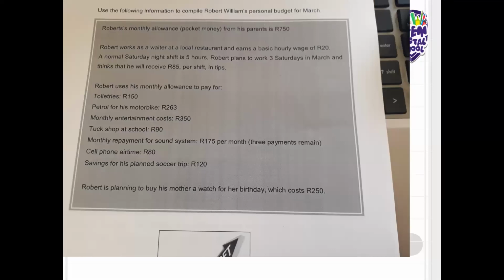And there is another activity that you are going to do now. It's about Robert's monthly allowance. And there's a lot of information. I will read it through now with you. And then I'm going to ask you to roughly, on a piece of paper, set up a budget regarding Robert. So on the left-hand side, you put the income. On the right-hand side, you put the expenses. And you subtract them from each other to see if there is some money left over for Robert. So let's look at the information.